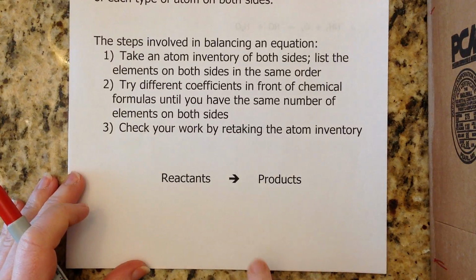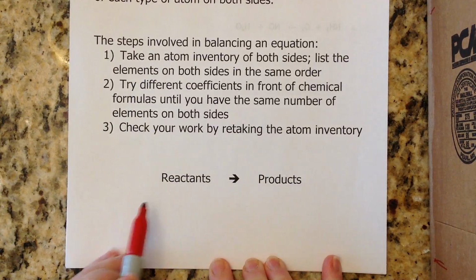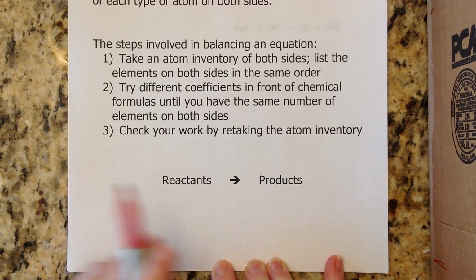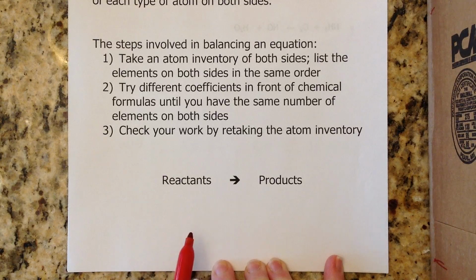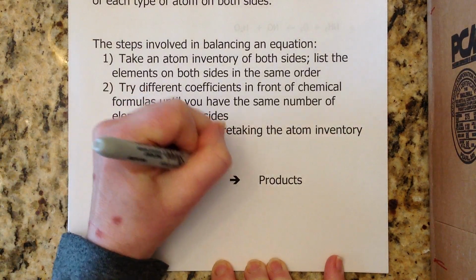But the parts of the reaction I want to point out are these. Your reactants are all the things that are on the left side. Think about these as your ingredients. These are all the things you're adding together. This arrow is the yield sign.